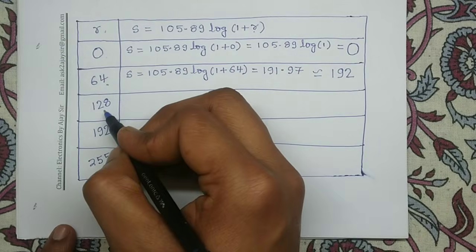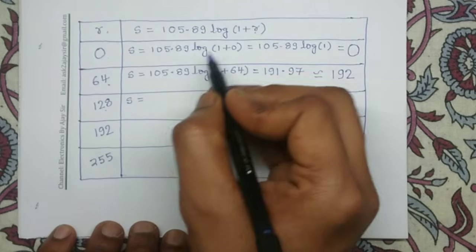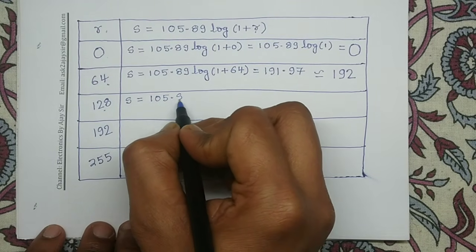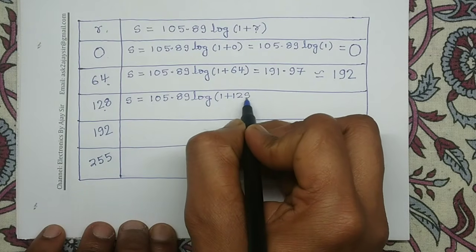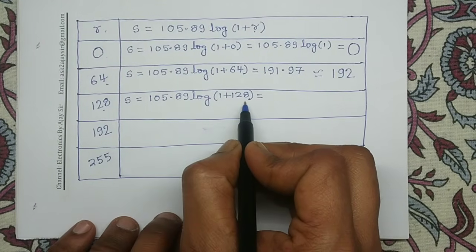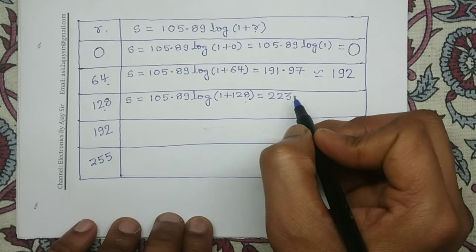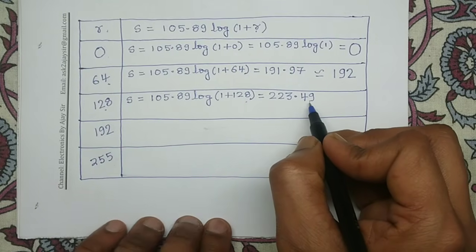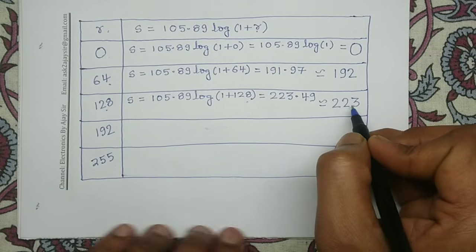Next, for R equals 128, we will determine the value of S. For the same, in this equation, in place of R, I will substitute 128. So the equation of S becomes 105.89 log(1 plus 128). If you evaluate this expression up to 2 decimal places, it comes to be 223.49. Next, we will round off this floating point number to its nearest integer. So it becomes 223.